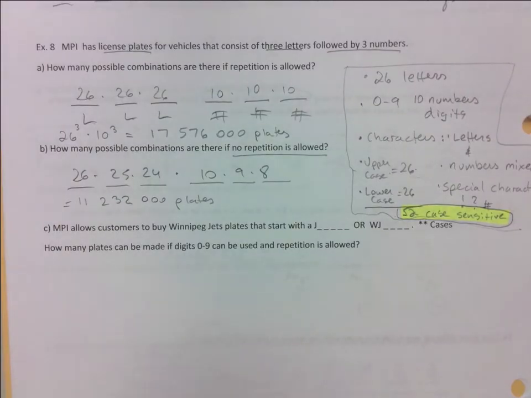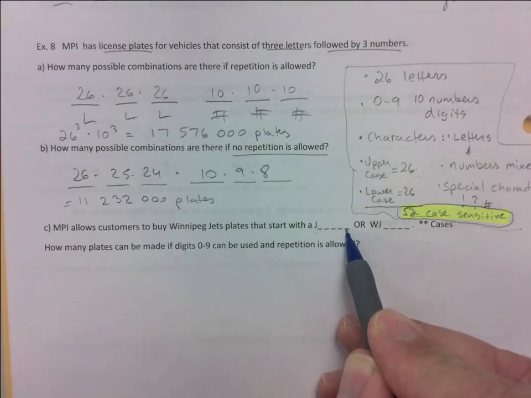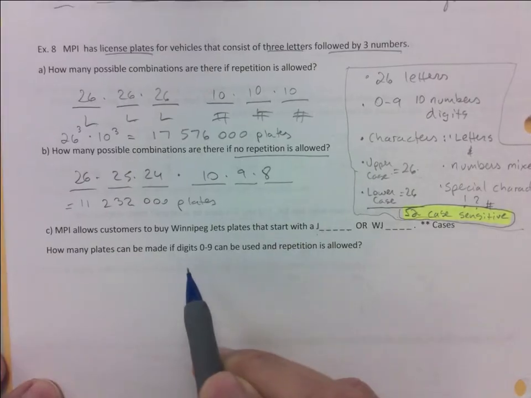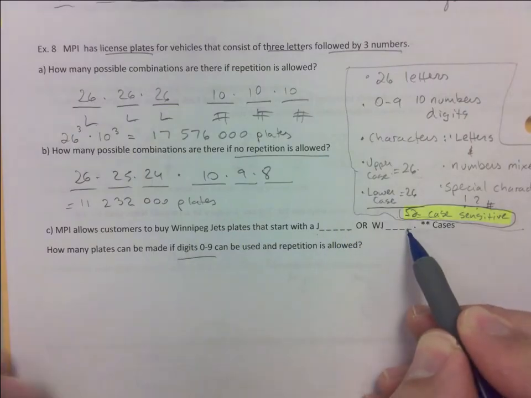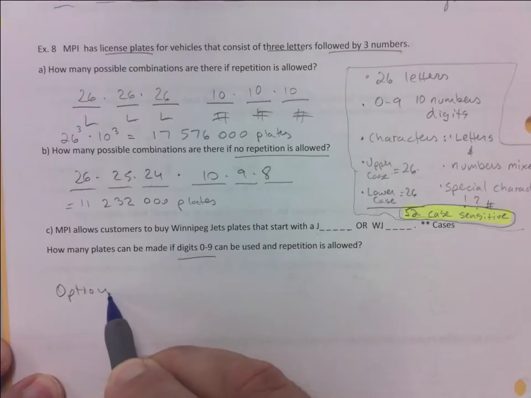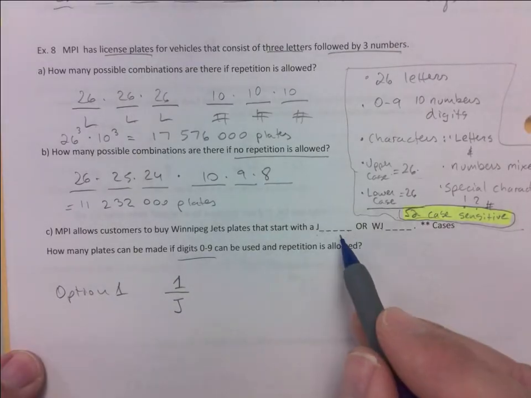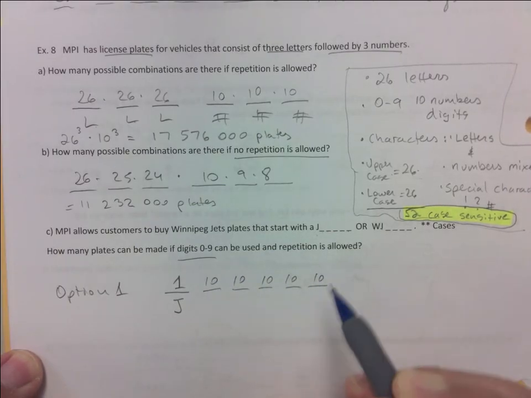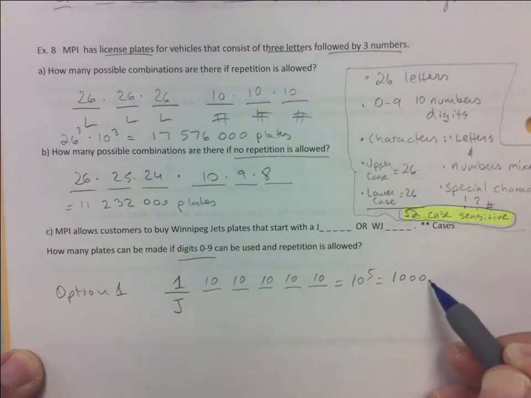MPI allows customers to buy Winnipeg Jets plates that start with a J and then have 1, 2, 3, 4, 5 slots, or WJ with 4 slots. I was assuming you all knew the special plates. I should have specified: there's only numbers that follow the first 2 letters. That's all you have. So option 1, you've got a J at the front. That's 1. There's only 1 slot that can be filled there. And then you've got 5 that have numbers only. Multiply them all. That's 10 to the 5, which is 1 followed by 5 zeros.